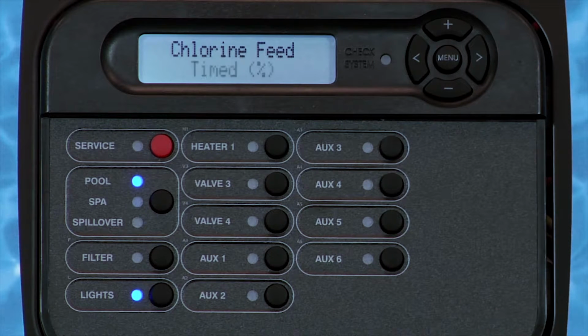If timed percent is chosen, the percent of time the chlorinator will be left on in relation to the amount of time the filter pump is on can be adjusted from 5 to 100% in the settings menu. However, chlorine feed ORP auto sensing is the preferred setting to allow you to fully realize the benefits of Sense and Dispense.